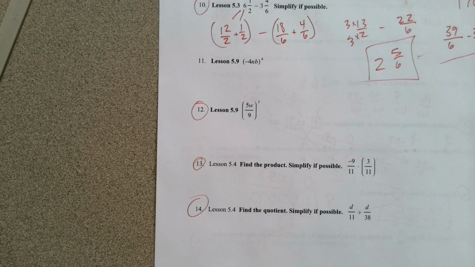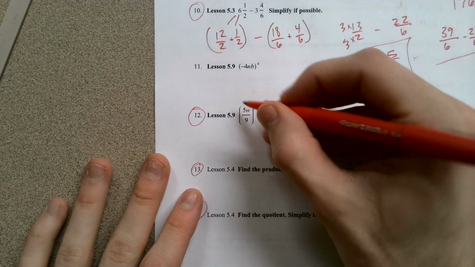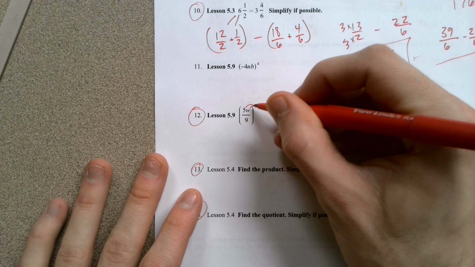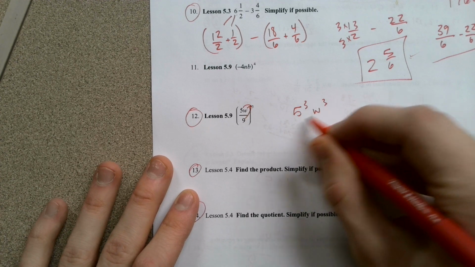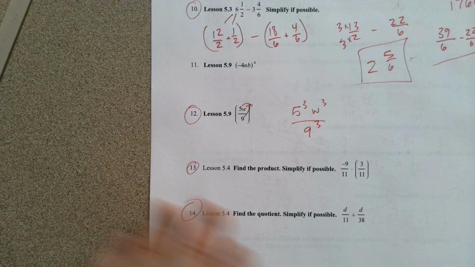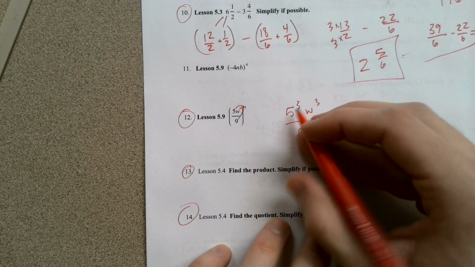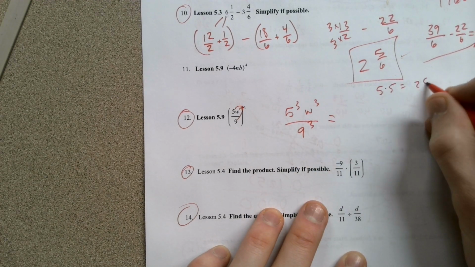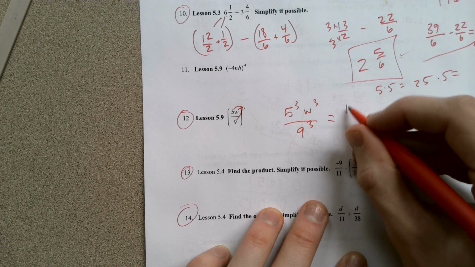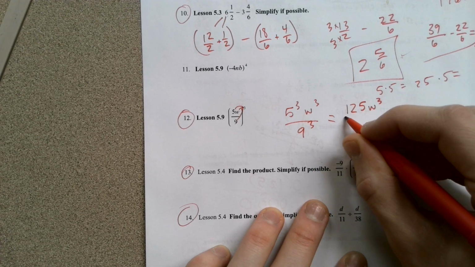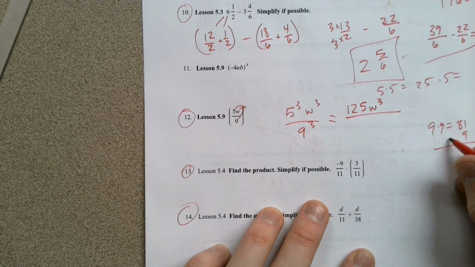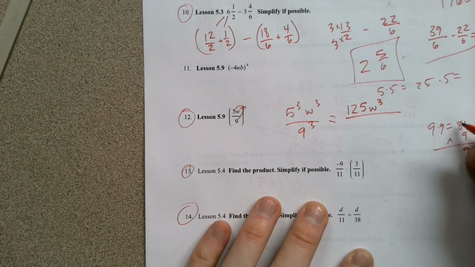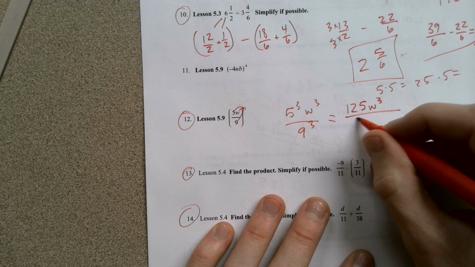Number 12. All right, we worked on this just a few days ago as well. We have that power sign on the outside. Remember, when we're using that, all we have to do is pop that onto everything. Pop it on there, pop it on there, pop it on there. Let's do it. We're going to have 5 to the 3rd, w to the 3rd, over 9 to the 3rd. And all I'm going to do is simplify that. I'm going to do 5 times 5 equals 25, times 5 equals 125. W to the third divided by 9 times 9 equals 81, times 9 is 729.